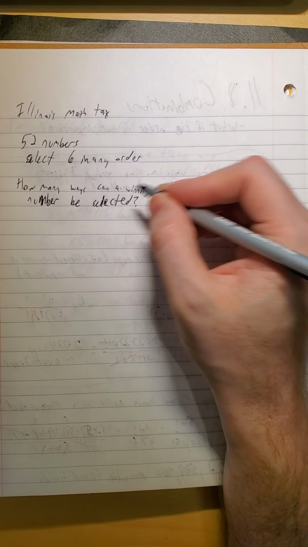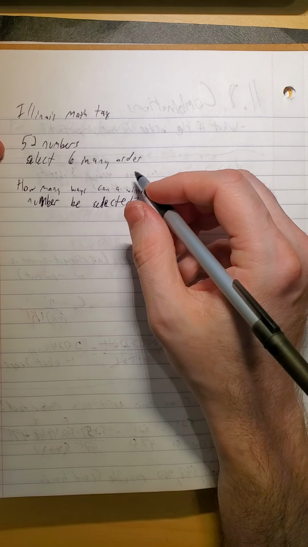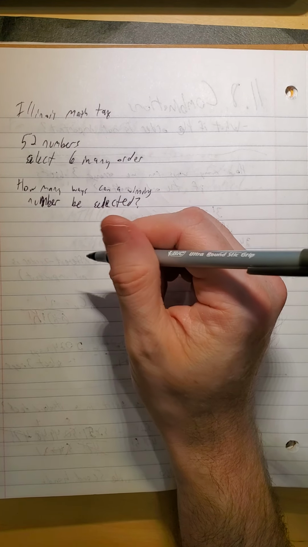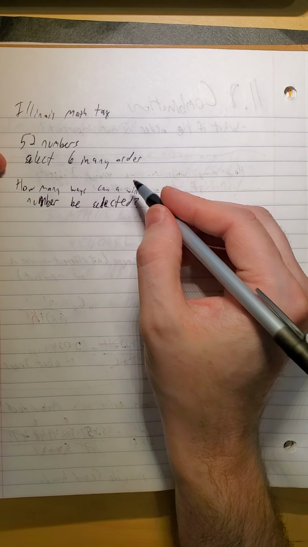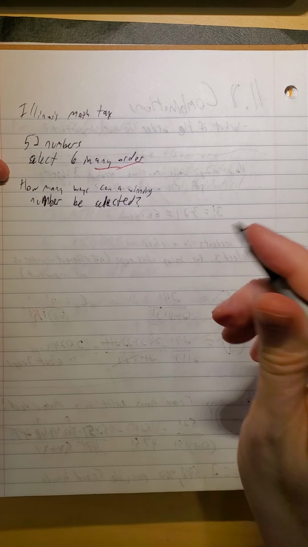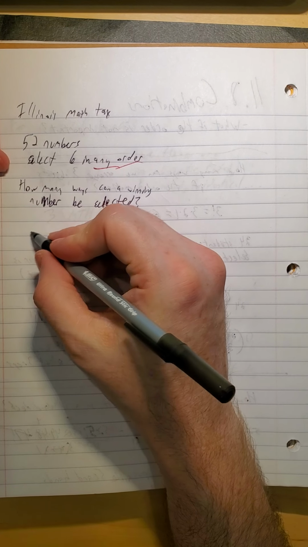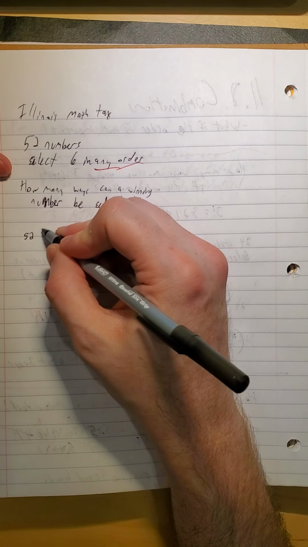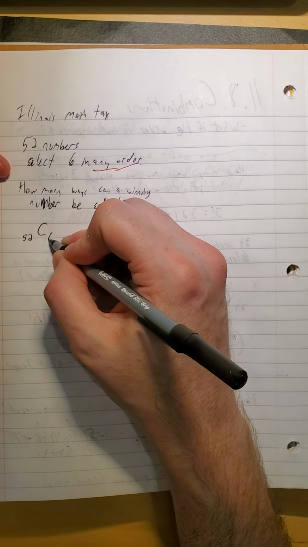So we want to know how many ways can a winning number be selected. So this, as different as it sounds from some of the other problems, is another combination problem because they said the key part here, any order. The order doesn't matter. This is a combination. So 52 choose 6.